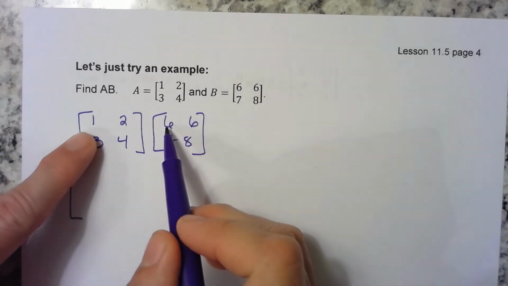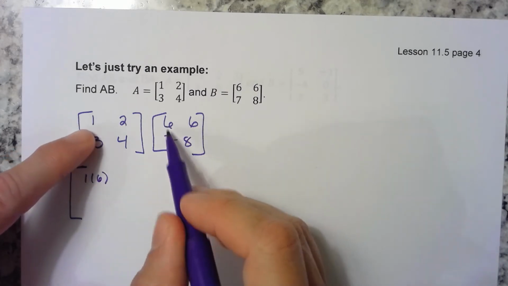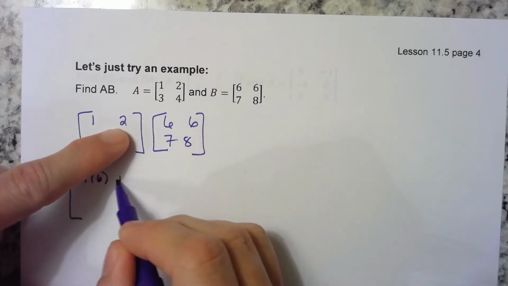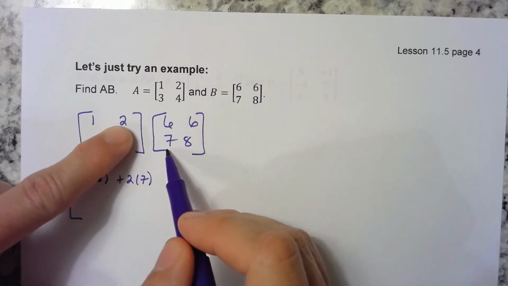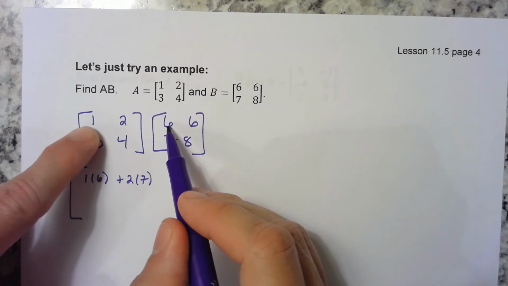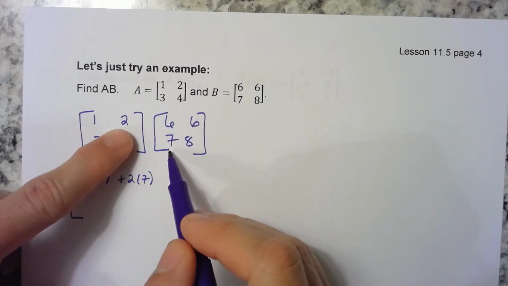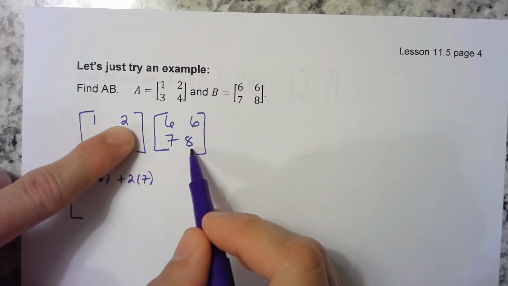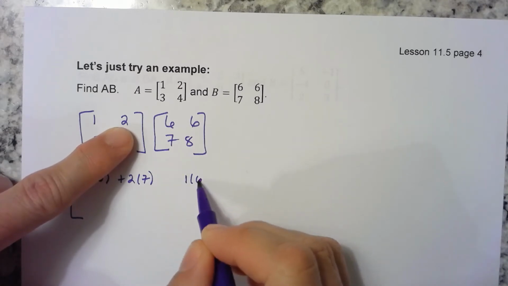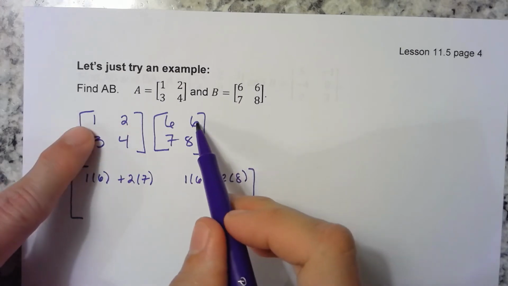So we multiply 1 times 6 plus 2 times 7. Remember, you stay with one row and one column, and as your left finger moves across, your right finger moves down. 1 times 6, 2 times 7. Now we move to the next column. 1 times 6, 2 times 8.